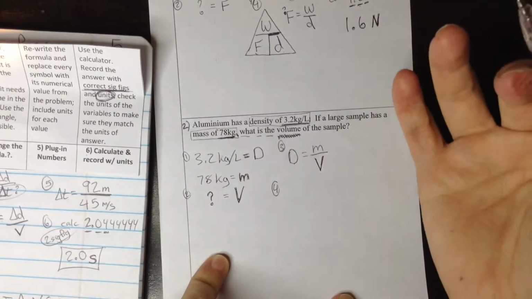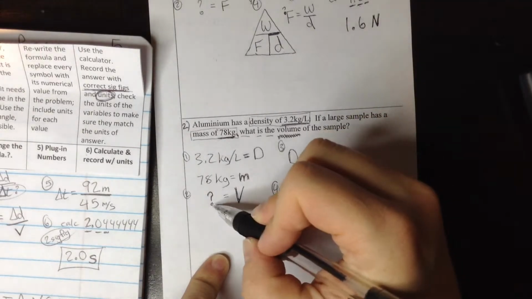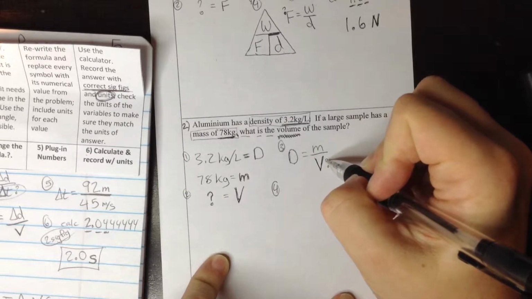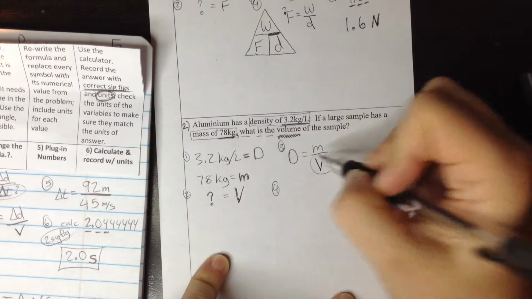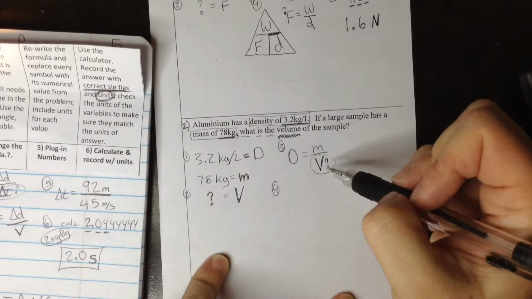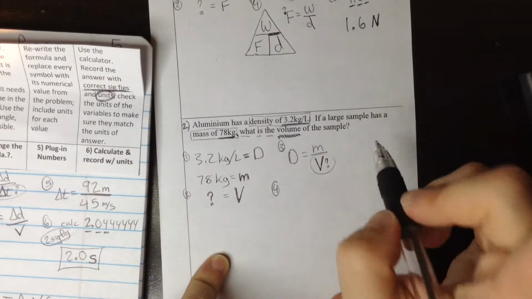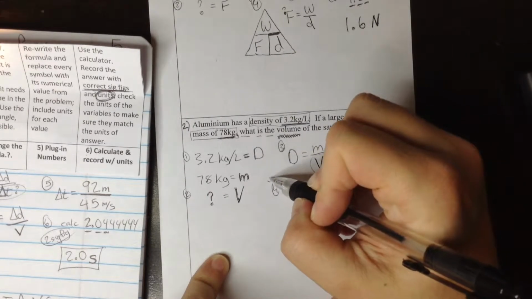Ask yourself, do we need to rearrange the formula? Well, the question is volume. So we're going to put a little question mark next to the V in the formula. Do I need to rearrange the formula? Does this formula solve for volume? No, it does not. So yes, we need to rearrange.